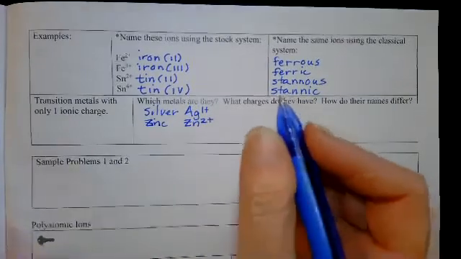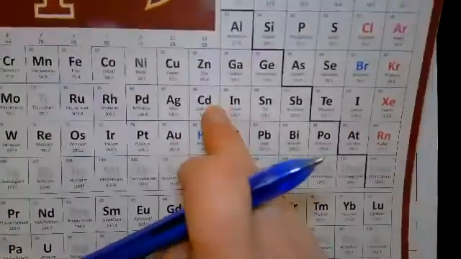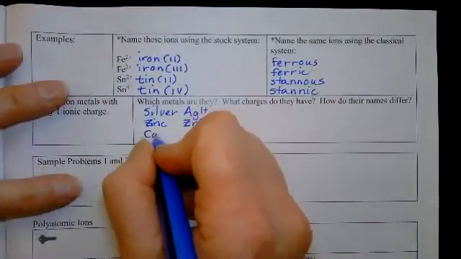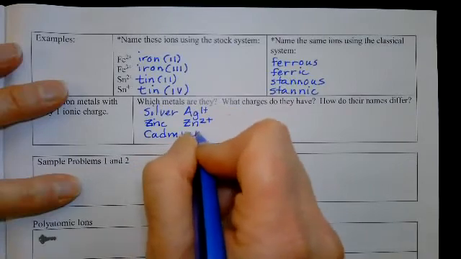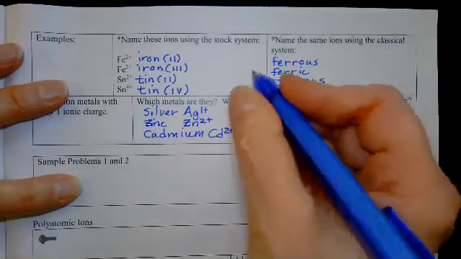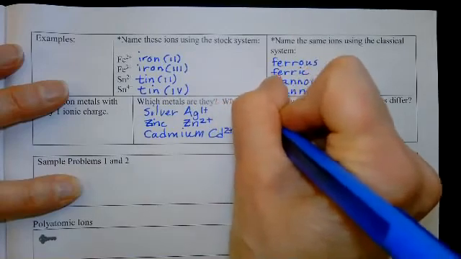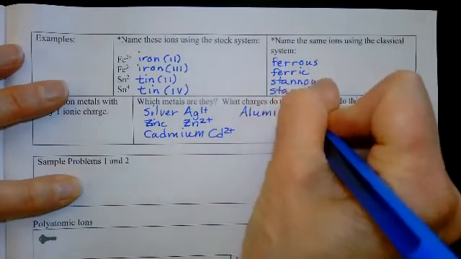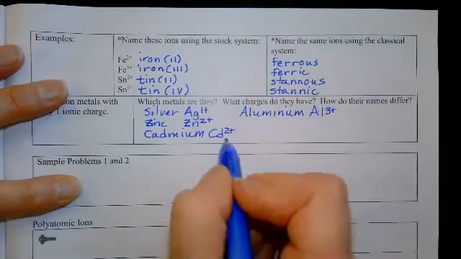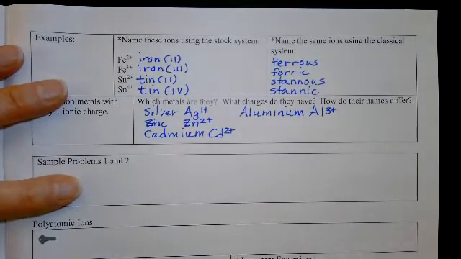And the element that's right below zinc on the periodic table here, cadmium, also can only form a +2 charge. So I'm going to add that one in, cadmium, and that is Cd2+. And then, of course, we also have aluminum, which can only form a 3+. On your periodic table, feel free to write in those cation charges as you start to learn about these.